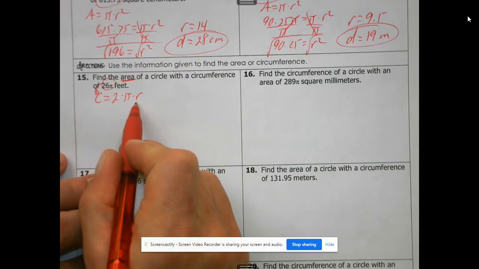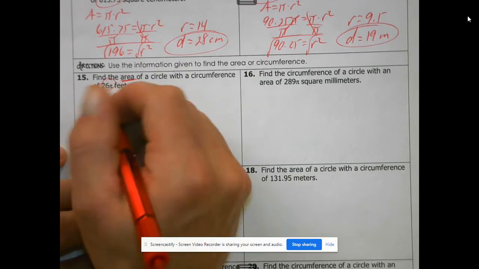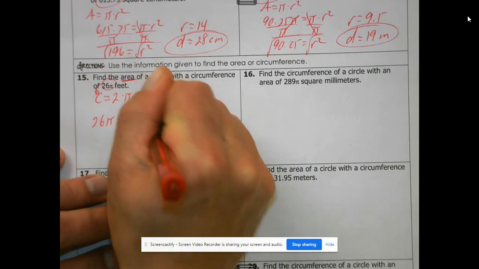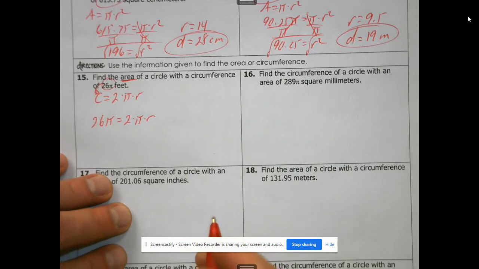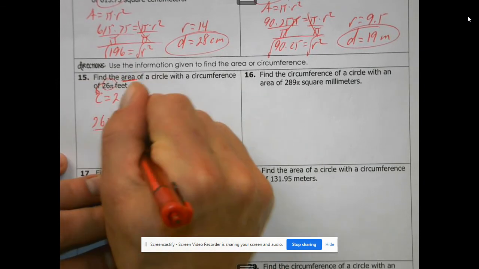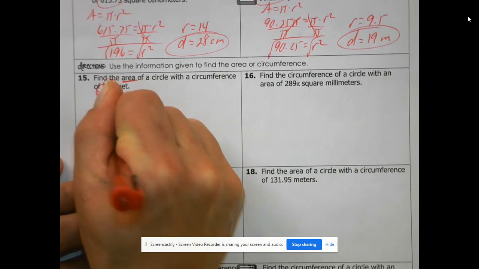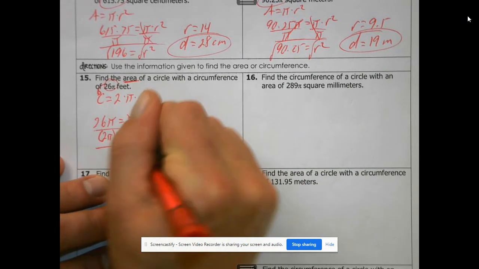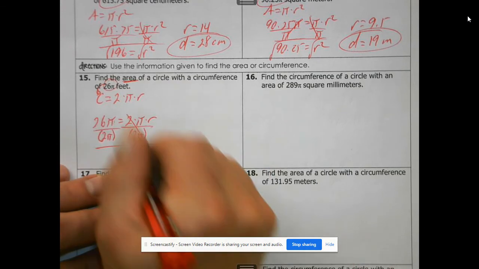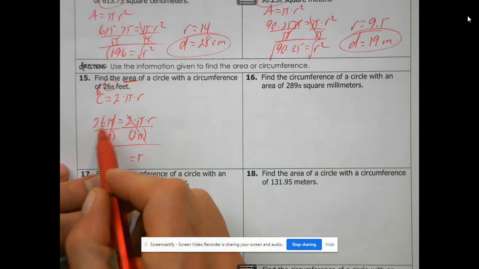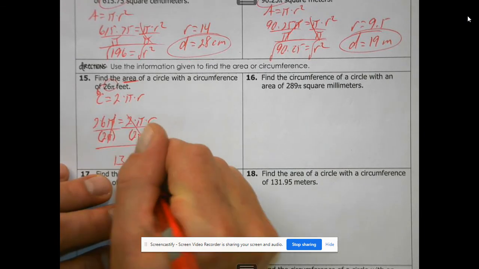Then I can use that to find the area of a circle. Circumference, 26 pi equals 2 times pi times radius. Divide both sides by 2 pi. Make sure you put it in parentheses if you want to do it in one step. You can do this in your head if you wanted to, really. Cancel there. Pi is canceled there. 26 divided by 2 is 13.